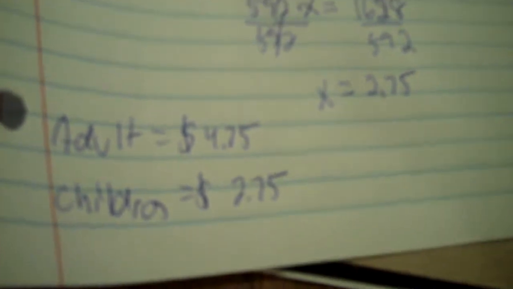Okay, so the adults, I take 2.75 plus 2, that's 4.75. And then the children is just 2.75. So you see how I got the answer without having to use a y variable when I see that more than.